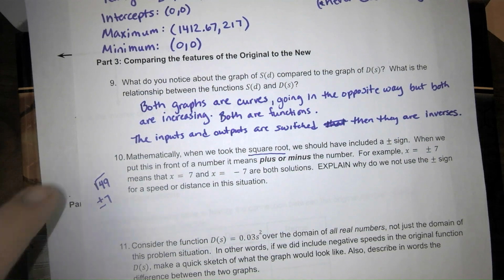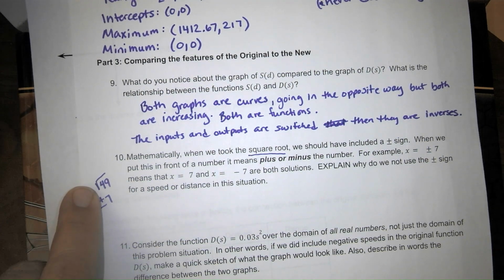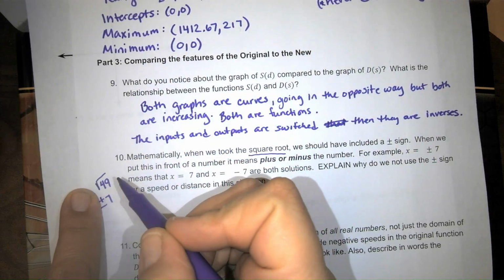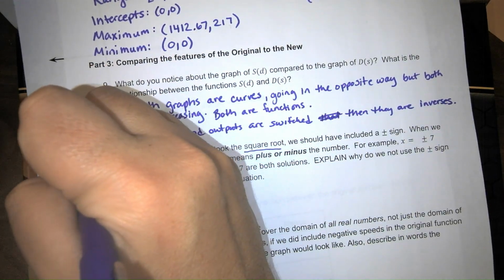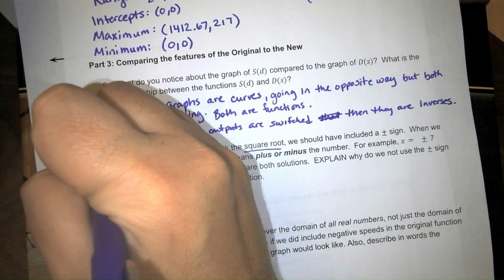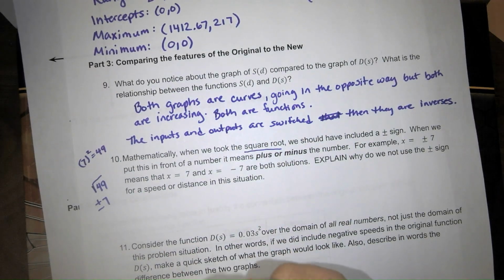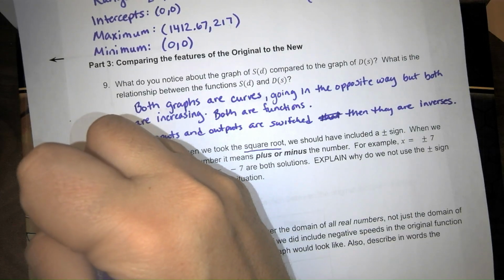If you think about what a square root does, it undoes a squaring of something. So what number squared gives you 49? Well, 7 squared equals 49, but also negative 7 squared equals 49.